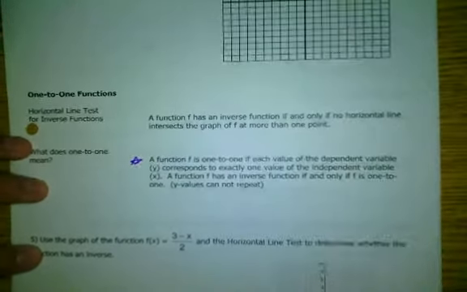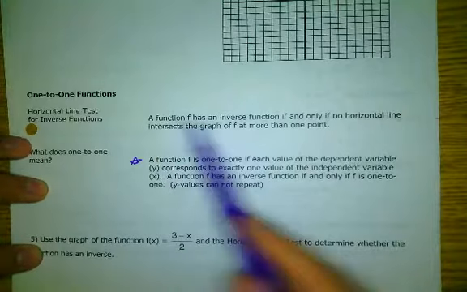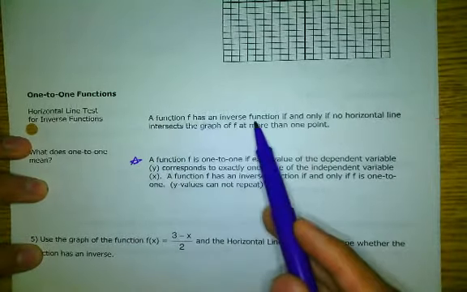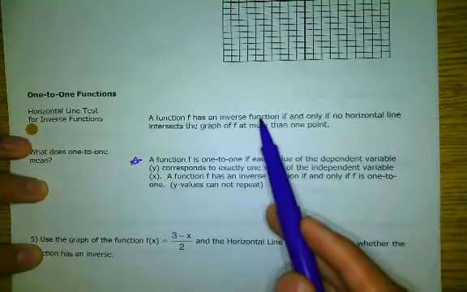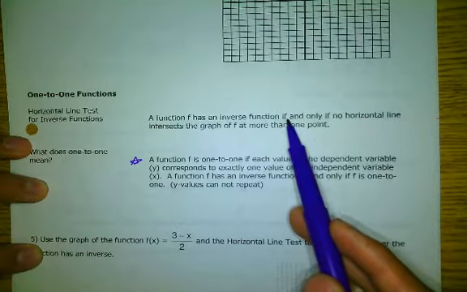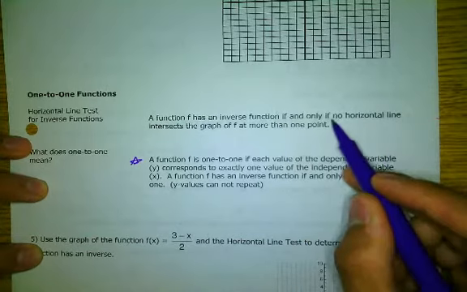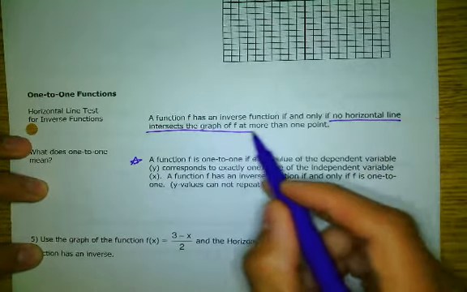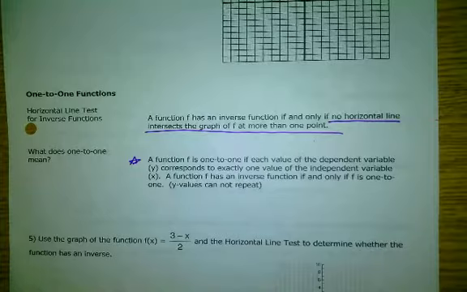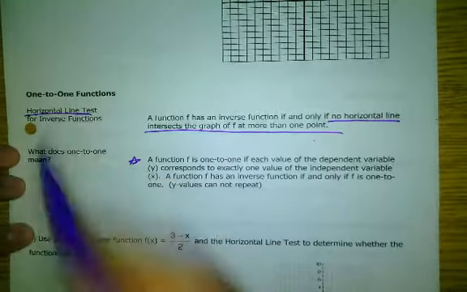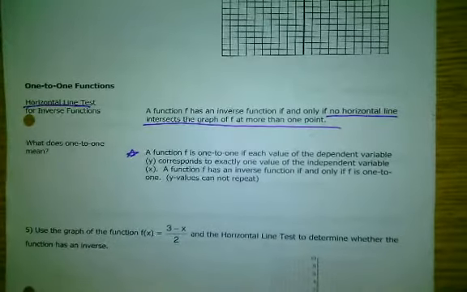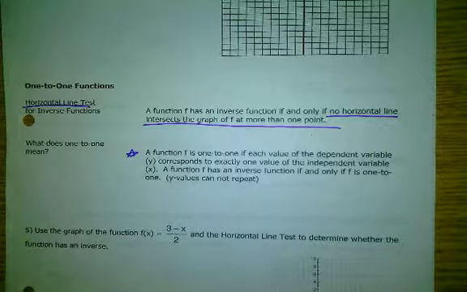Okay? You are familiar with the vertical line test. The vertical line test tells you that if you only touch one spot, that means you have a function. Agreed? Well, the horizontal line test is the exact same thing, but rather than having a vertical line, you're going to have a horizontal line. And rather than it telling you that it is a function, it is telling you that it is a one-to-one function.